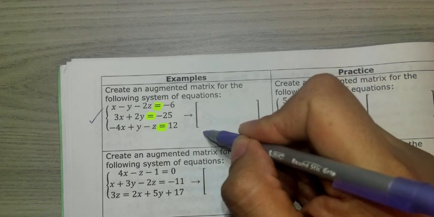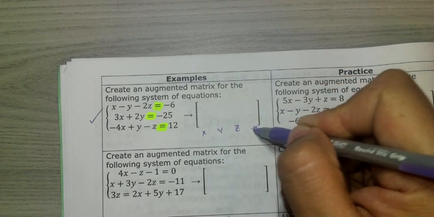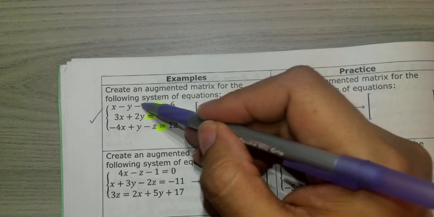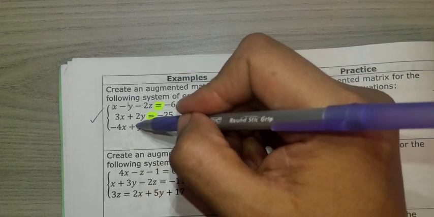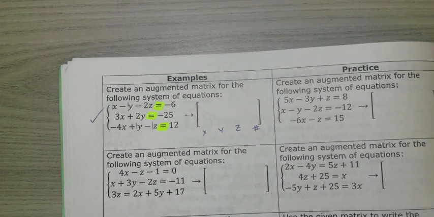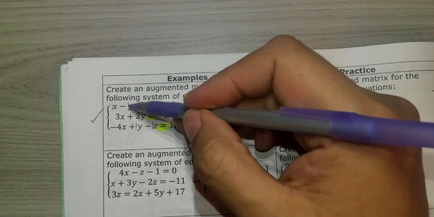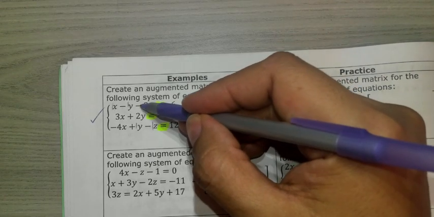When you write the matrix, keep in mind that you want to go in the order of x, y, z, and then the constant. For the first one, no number next to the variable means we have a 1. So we're going to write a 1 for the x. The y is a negative 1. The z is a negative 2.